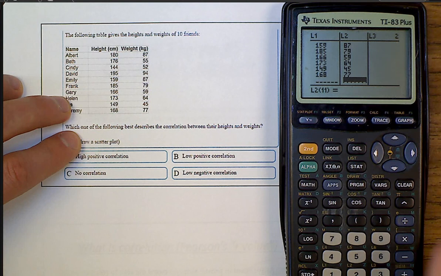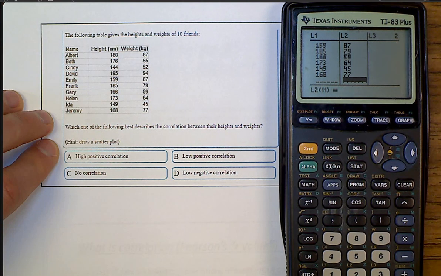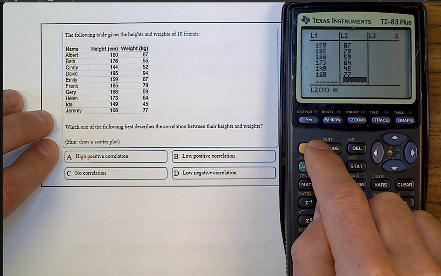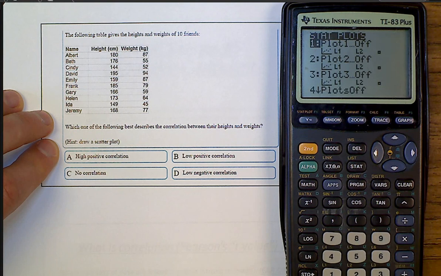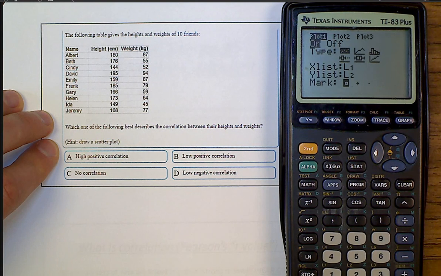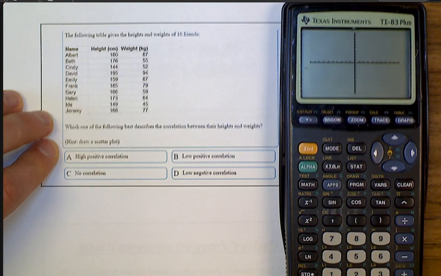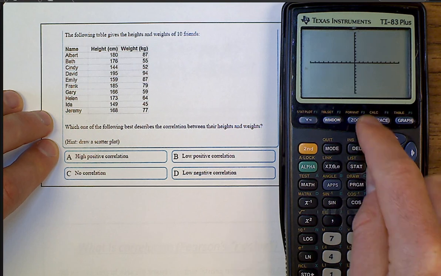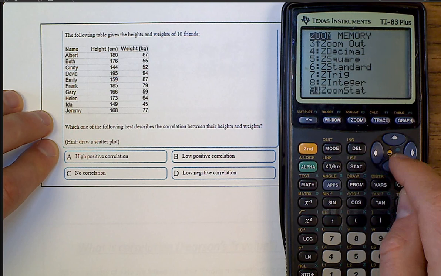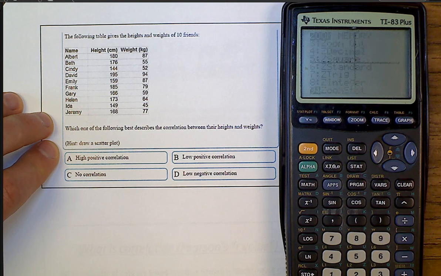Okay. We want to look at this data, right? We want to take a look at it and make a scatter plot. So we're going to go to second stat plot. We're going to make sure we turn that on. And we're going to hit graph. Nothing will show up. So hit zoom, go down to zoom stat. Zoom stat, hit enter. And there you go.